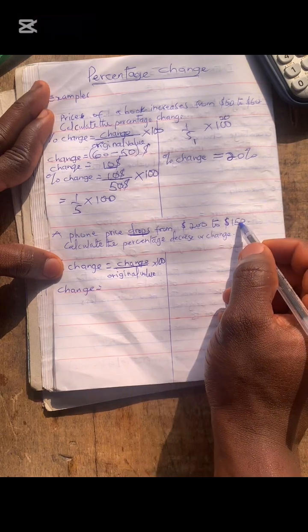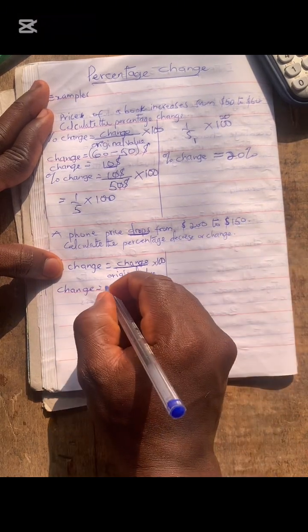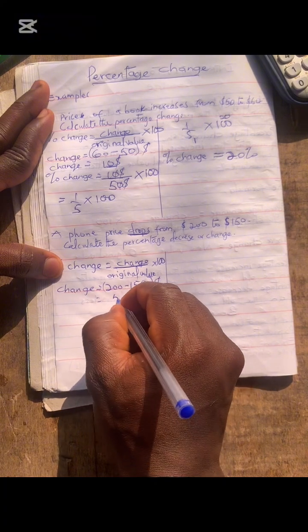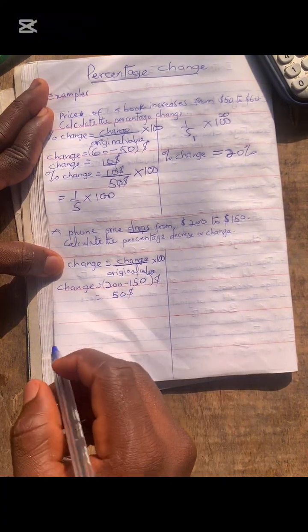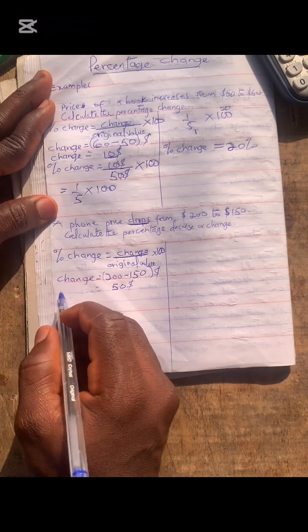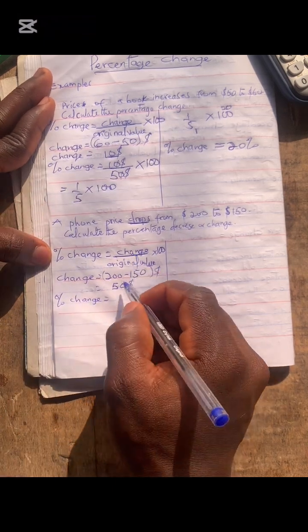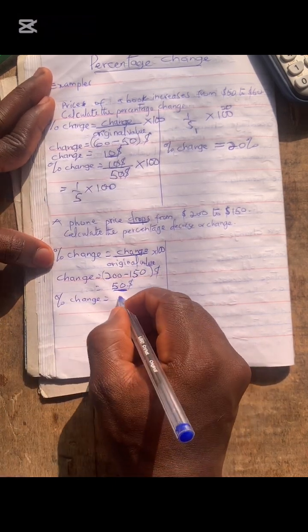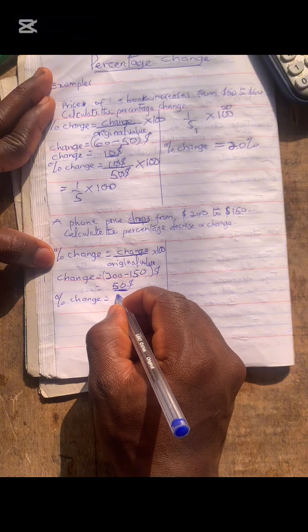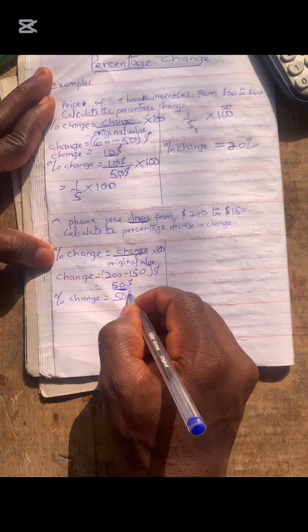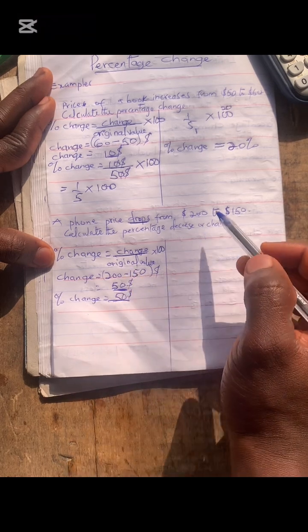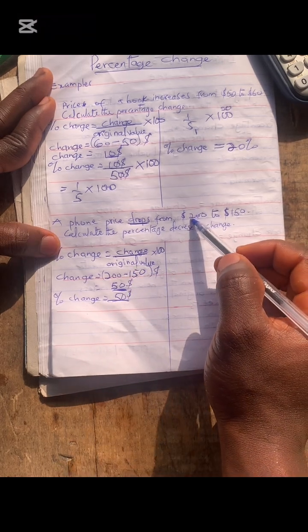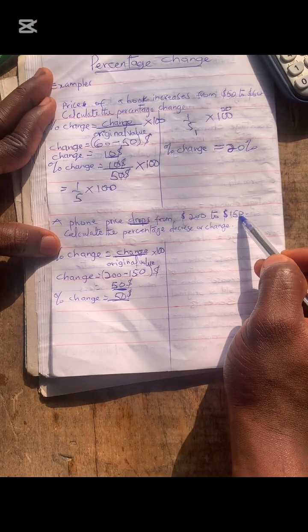Change equals $200 minus $150, equals $50. So percentage change equals the change, which is $50, out of the original value, which changes from $200 to $150.